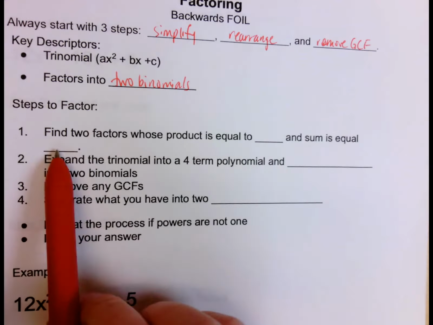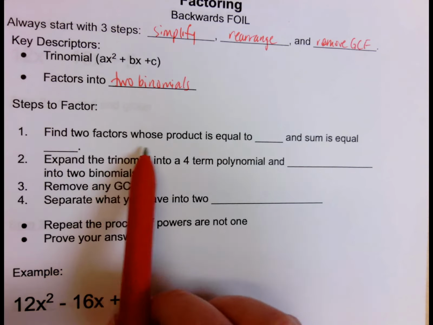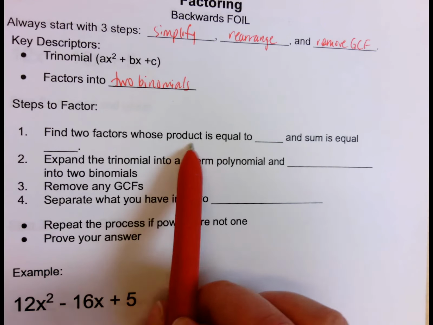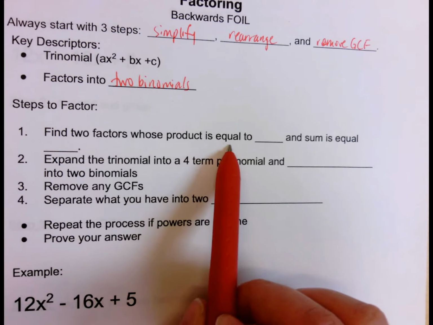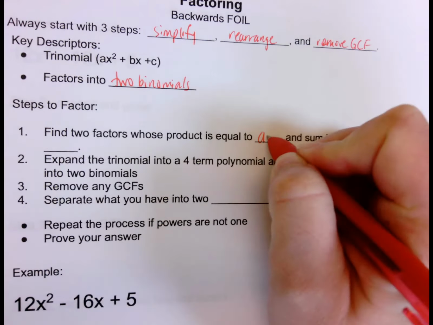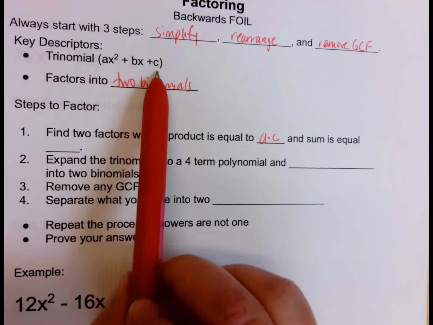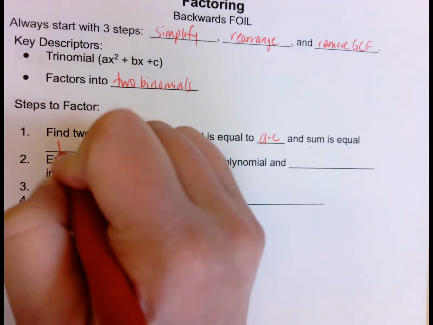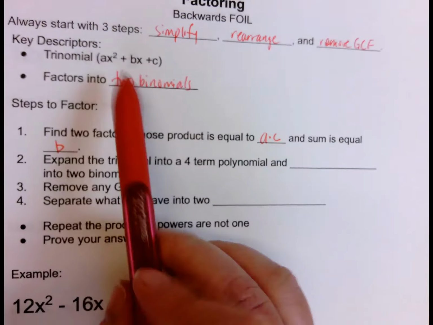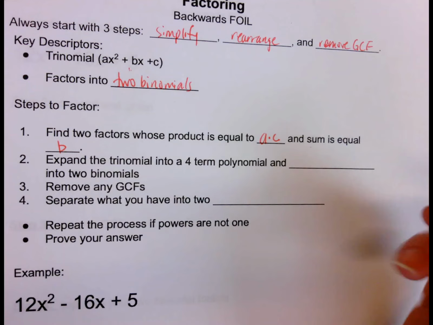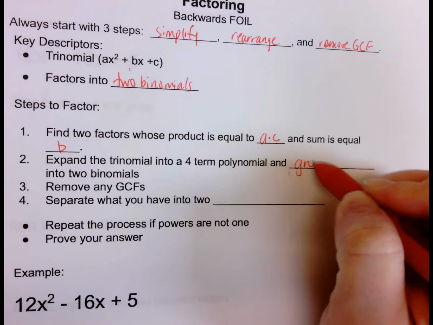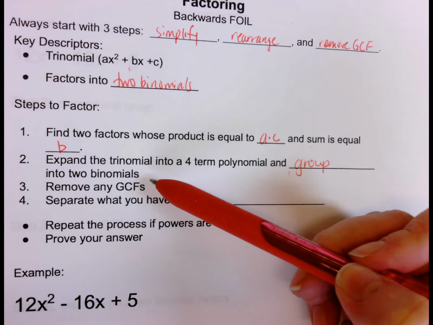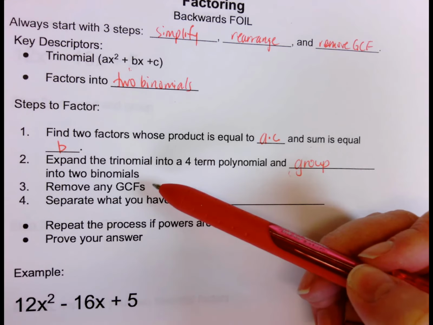Okay, so what we're going to do is we're going to find two factors whose product, remember that means multiply, is equal to A times C. Remember our A and our C up here. And the sum of those two factors is equal to B, this number right here. All right. Then we're going to expand the trinomial into a four-term polynomial, and we're going to group them into two binomials. And I'll show you what that looks like as well.